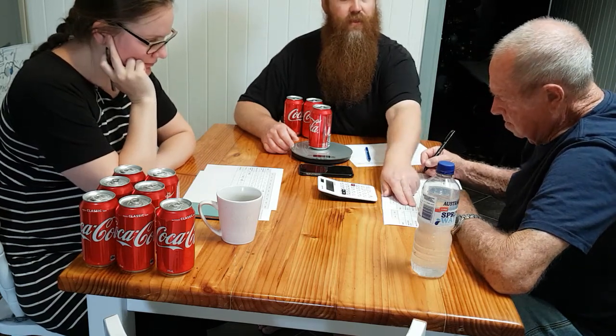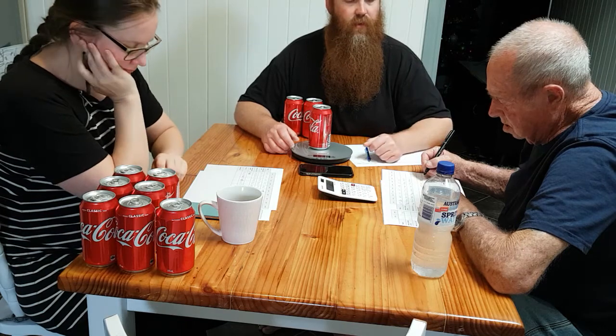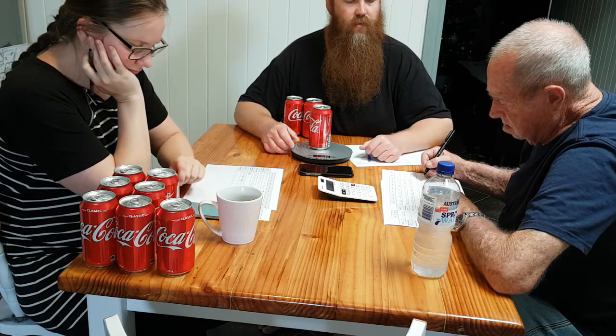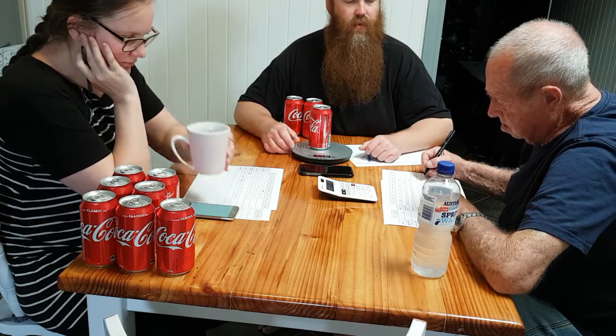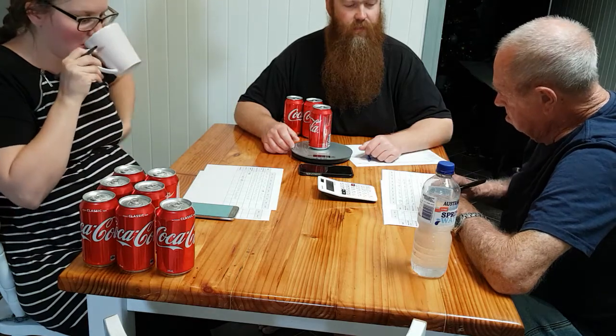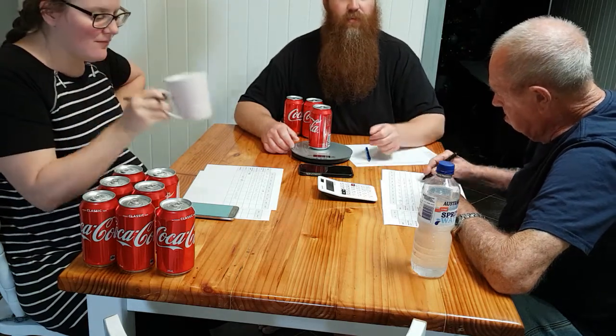So then this figure, what's this stage here? That's divide. So we divide by that number, and we put it in our subtotal.